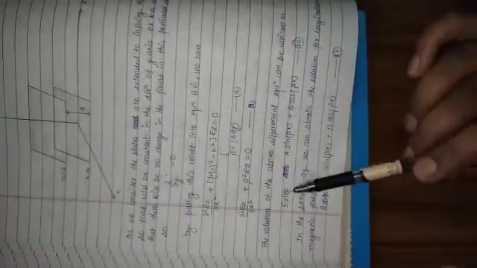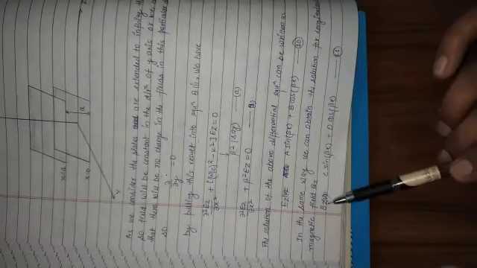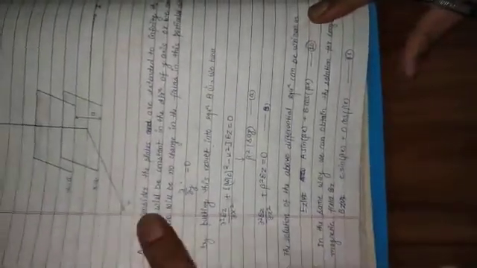So with this constraint we get the longitudinal electric field and longitudinal magnetic field given by equation number 10 and equation number 11.